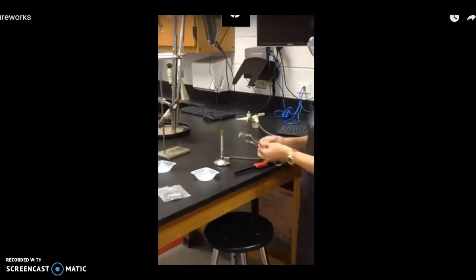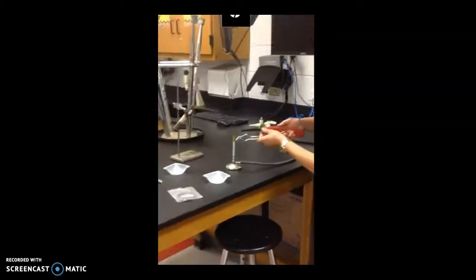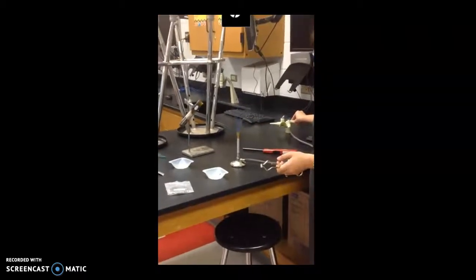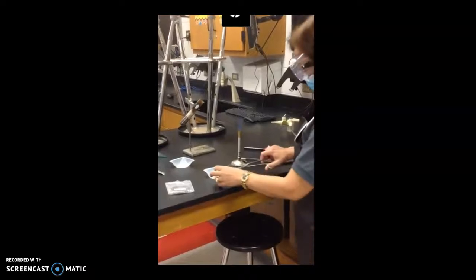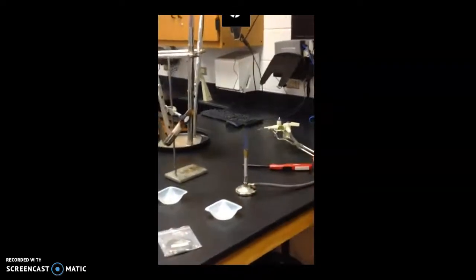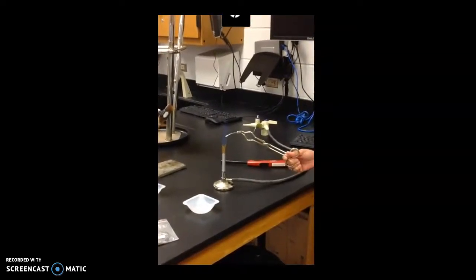Okay, the next type of reaction would be the burning of magnesium ribbon. I'm just going to turn on the flame. This is going to be a simple one. Just hold with the tongs, pick up your magnesium ribbon, and then I'm going to burn it. Observe what will happen now.